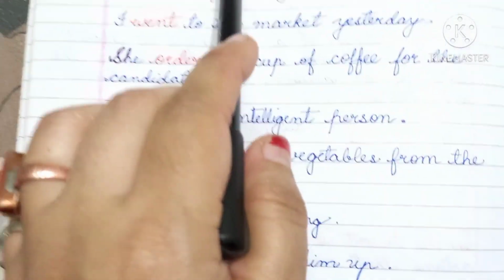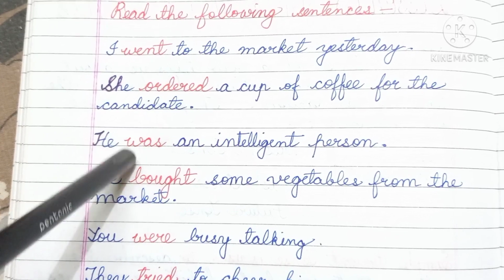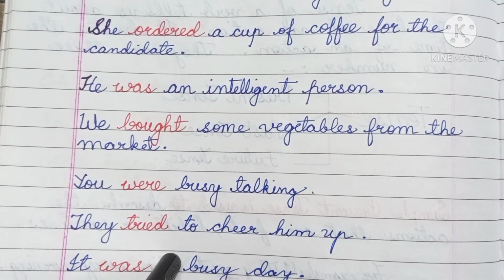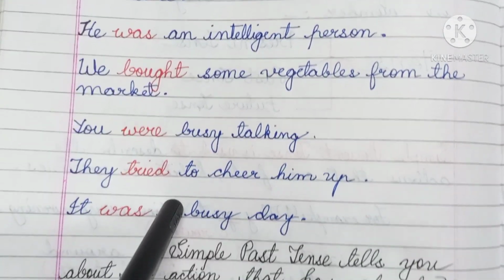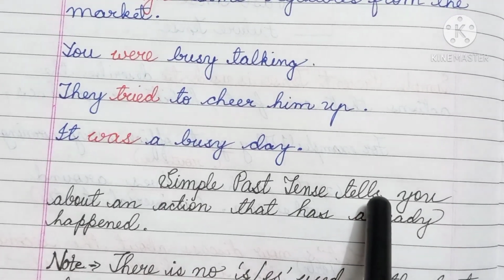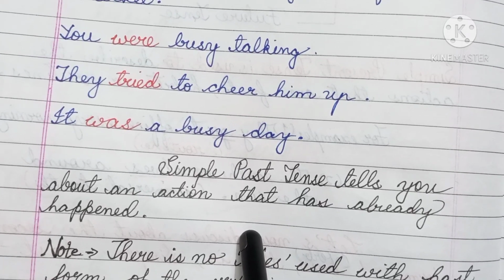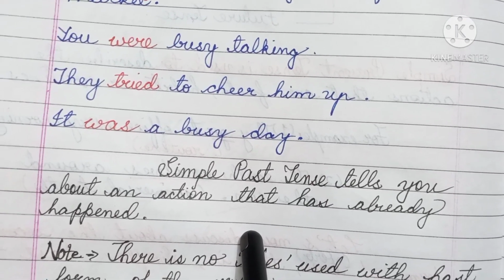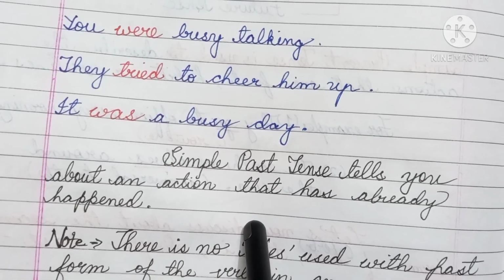All those highlighted words you can see, like went, ordered, bought, were, tried, all of these come under the simple past tense form. That means, what is a simple past tense? Simple past tense form tells you about an action that has already been done or those actions which have already taken place in the past.